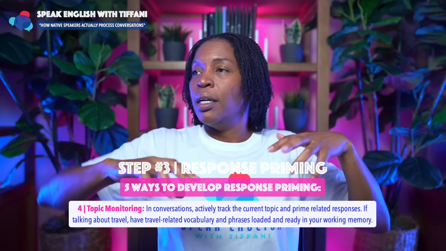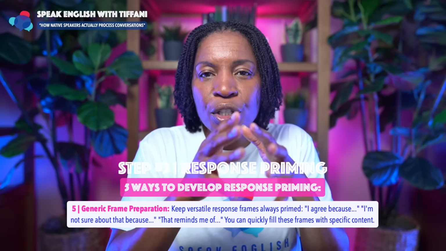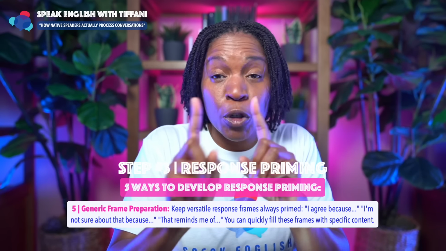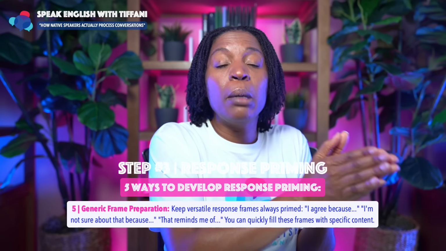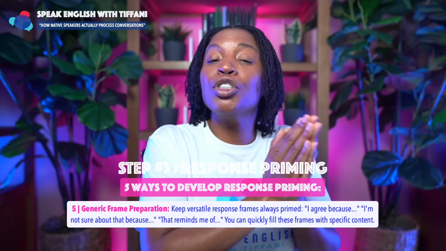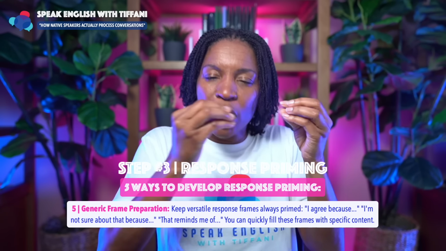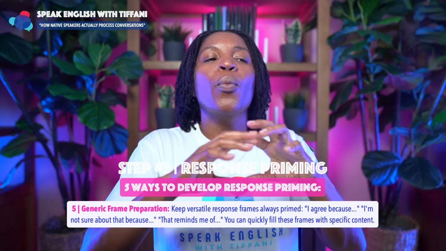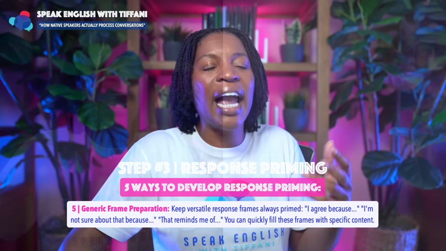So again, topic monitoring. And method number 5, generic frame preparation. Let me break this down. Generic frame preparation. So keep versatile response frames always primed. For example, I agree because, or I'm not sure about that because, or that reminds me of. You see, you can quickly fill these frames with specific content. And again, when we say frames, we're basically saying, hey, these become templates you can use during your conversation.